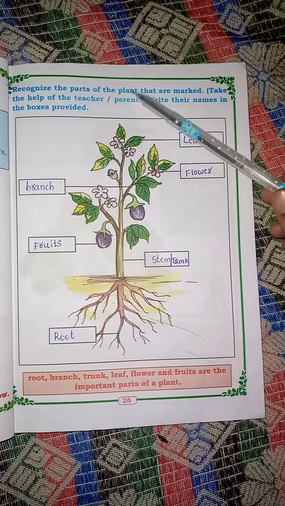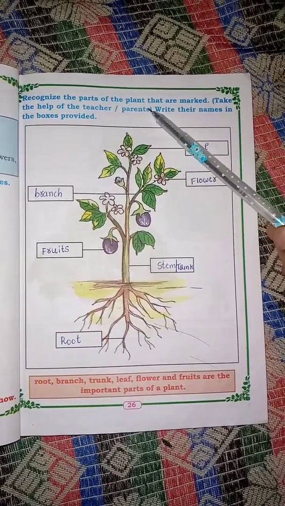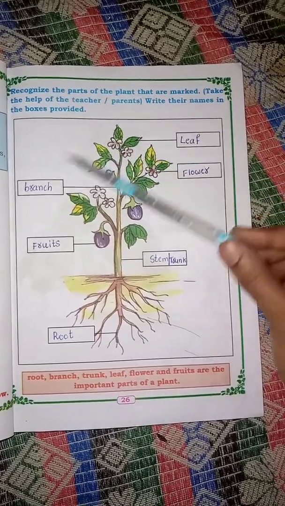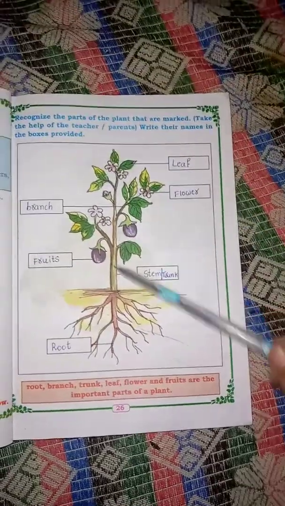Recognize the parts of the plant that are marked. Take the help of the teacher or parents. Write their names in the boxes provided. This is the picture of a plant. You have to recognize the parts of these plants.